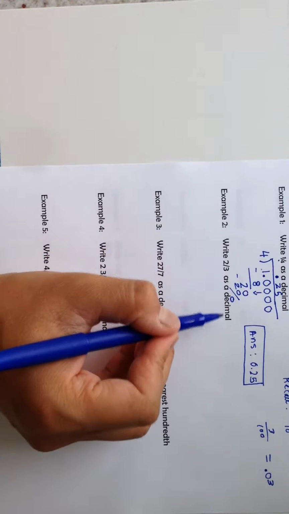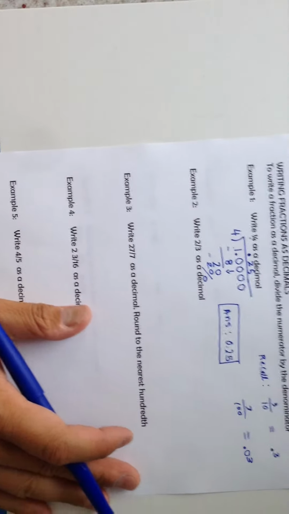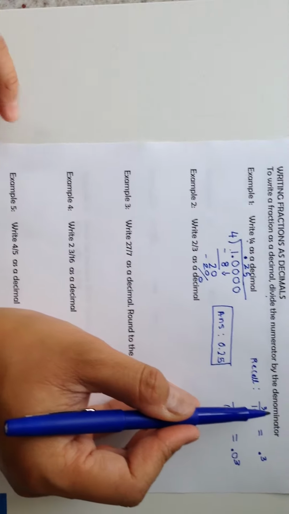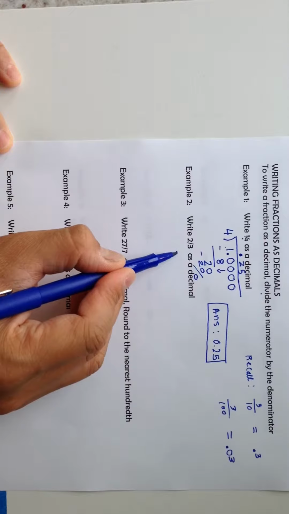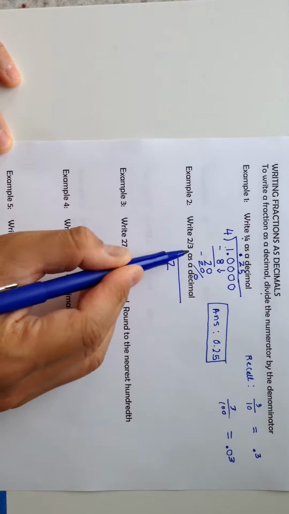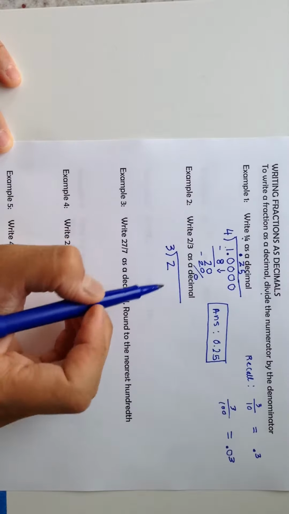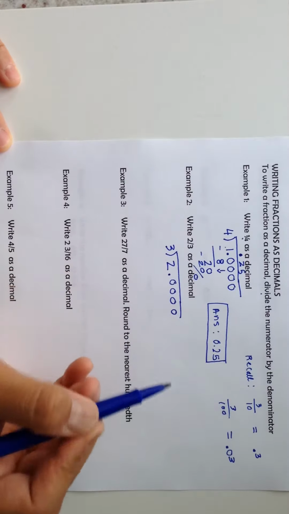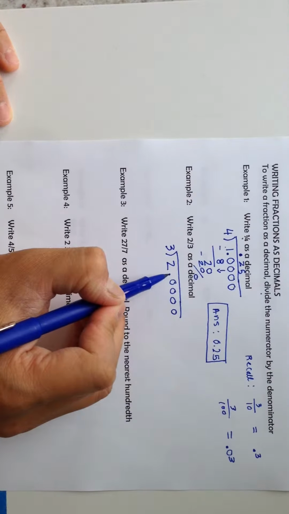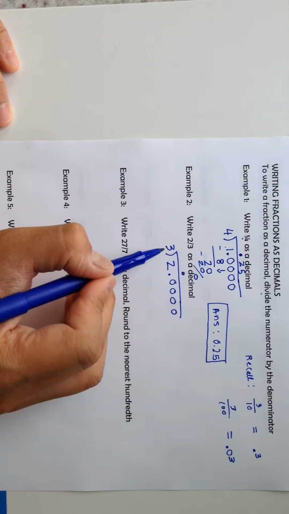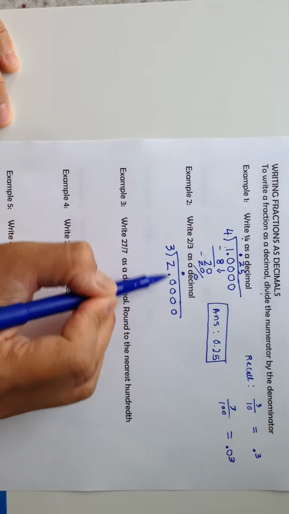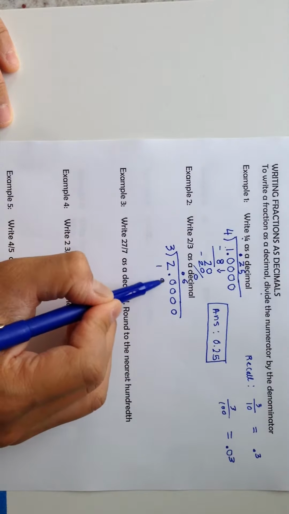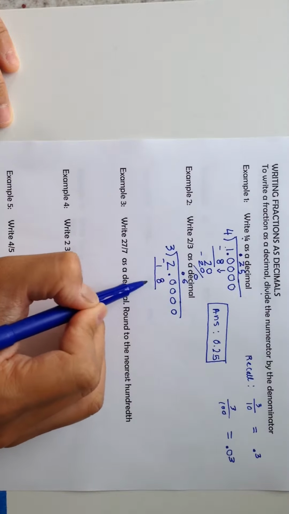2 over 3, write that as a decimal. So I'm going to have to divide the numerator by the denominator. My numerator goes inside, my denominator goes outside. I'm going to have to put a decimal and add as many zeros as I need. Bring the decimal directly forward. Now, how many times does 3 go into 20? 3 is going to go into 20 6 times. 6 times 3 is 18. Subtract, I have a remainder of 2.